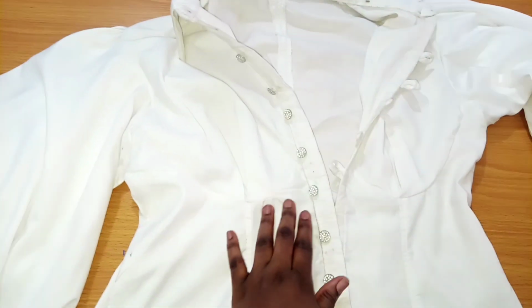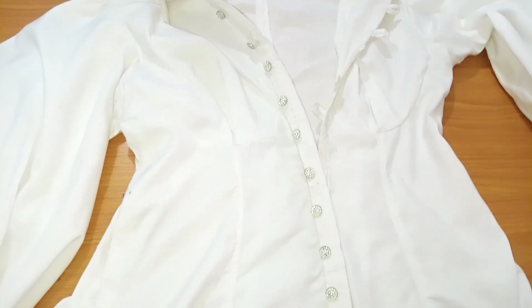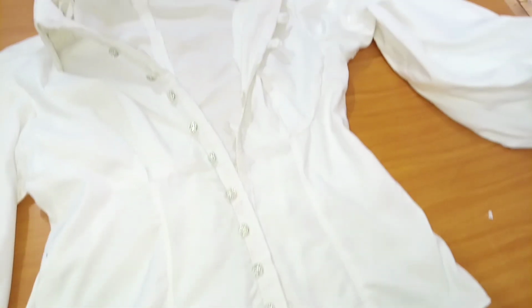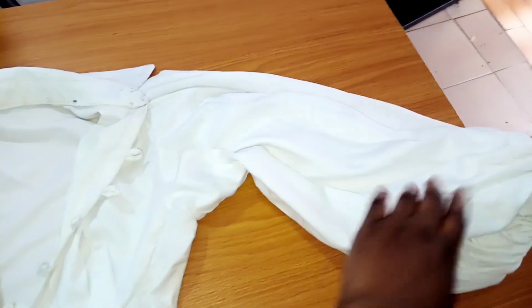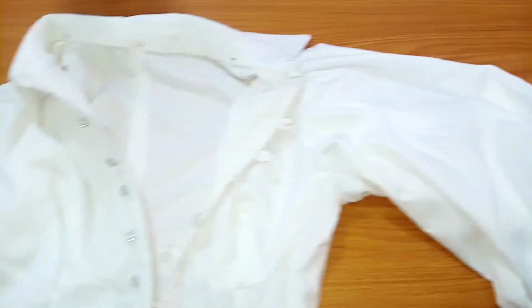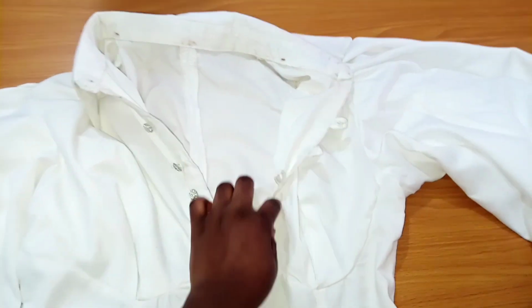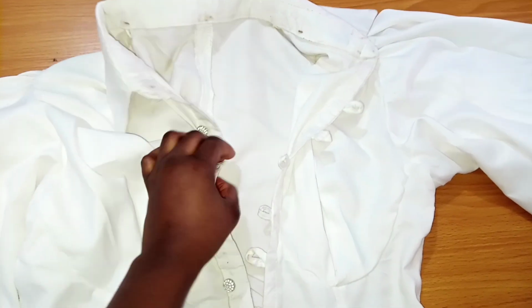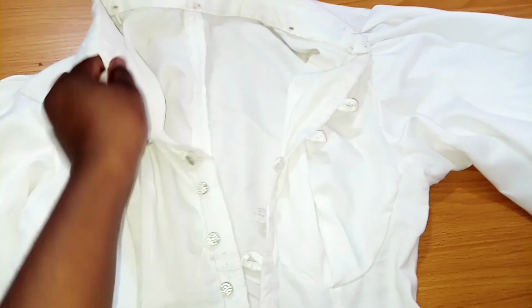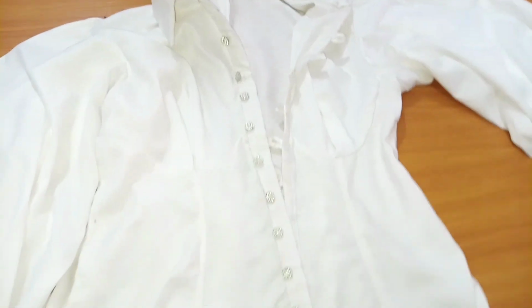Here we have our shirt. I proceeded to attach buttons on it and also to sew in the hem of the shirt. Hold on, just check out the fit on me.